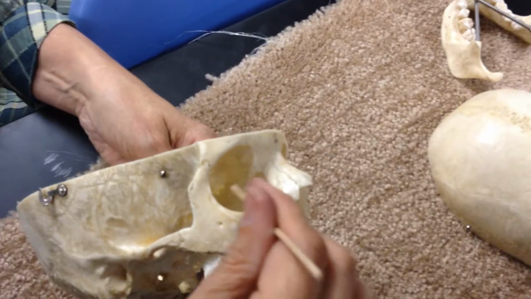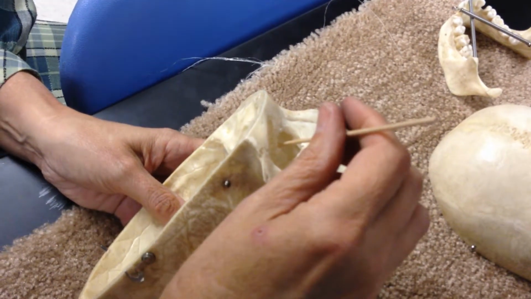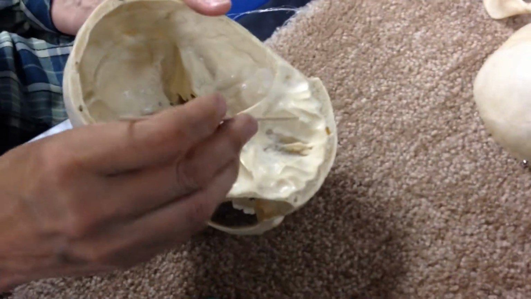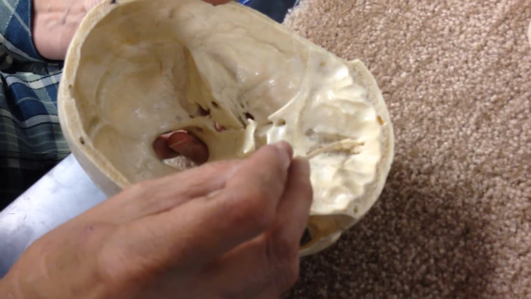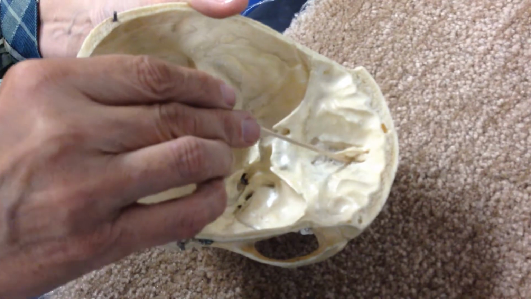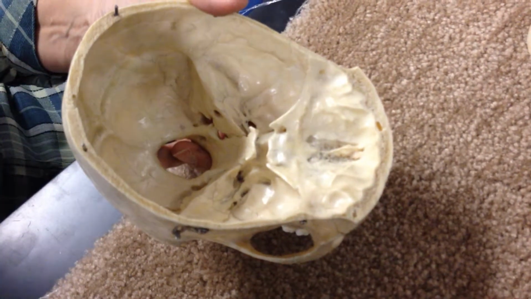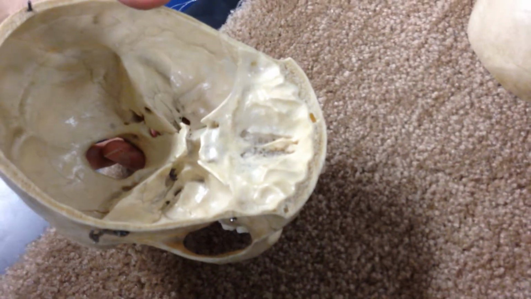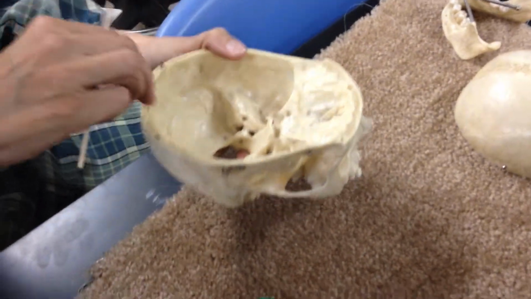So it forms the medial wall of the cavity that the eyeball is in, the orbit. And then the perpendicular plate continues and extends up into the cranial cavity. So that's the crista galli. And then on either side of it would be the cribriform plate. That's an easy identifier. And that's all still part of the ethmoid bone.